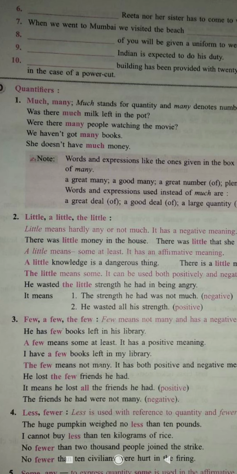So the little means the little, it's written there, which is already over there, and it is talking about the things which are already left in the pot, or left in the subject. He wasted the little strength. So the little strength which is left over there in the person, he wasted that. It means the strength he had was not much. Already written, that is negative one. He wasted all the strength what he had in his body, which is positive one. So he left that. He wasted that.